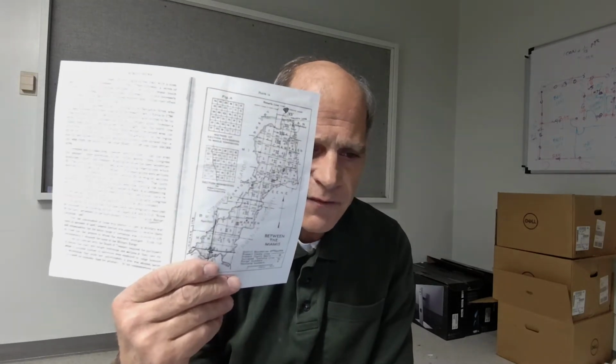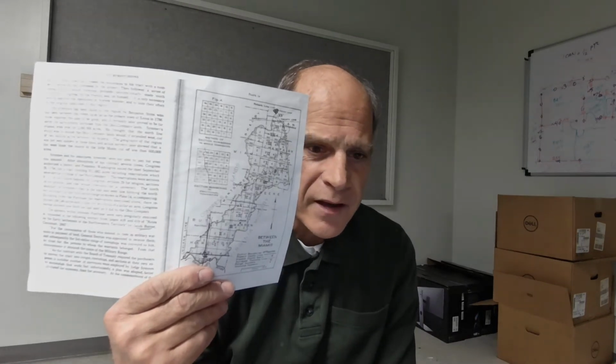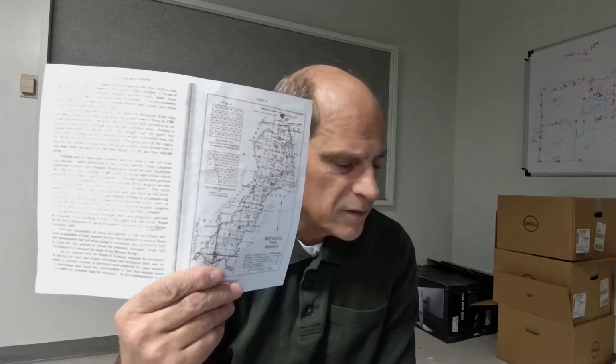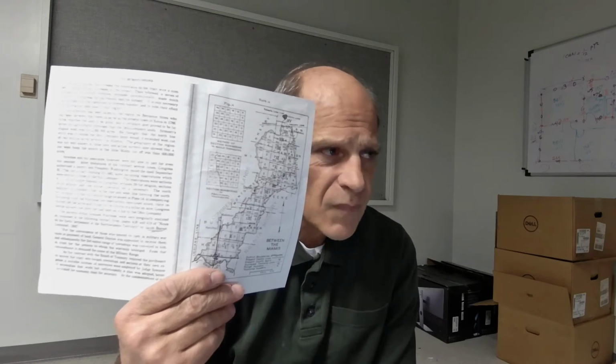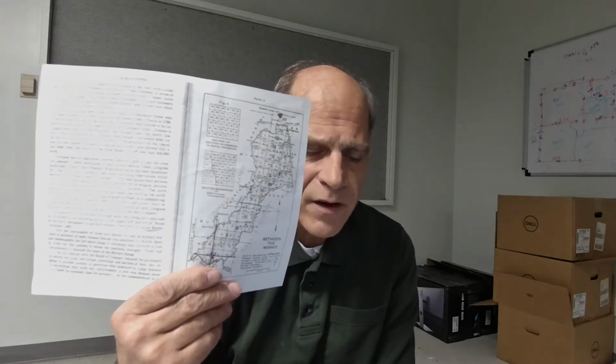The State Supreme Court issued a ruling that is forever held in surveying all across the United States, and that is no matter how bad the lines were put in, the original monuments controlled. The original lines, as they were staked, are boundary lines. So we try to do a great job and make sure that everything is straight, square, and 90, but the reality is it's just not. So the state Supreme Court issued that ruling, and it becomes quite basic in everything that surveyors do.